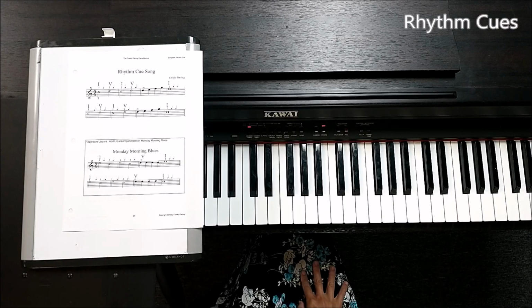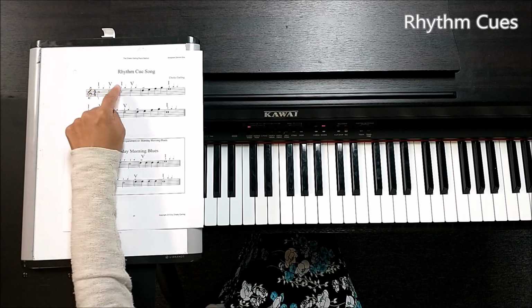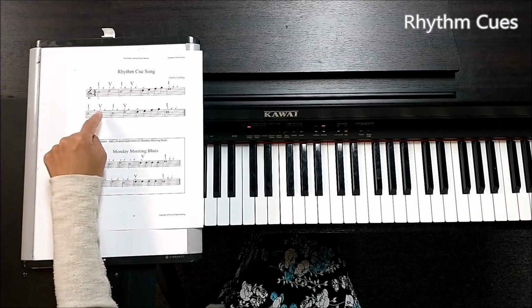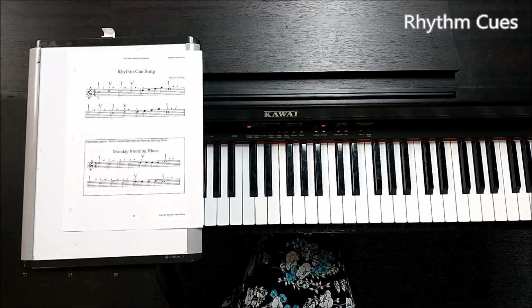Let's take a look at rhythm cue song. If you take a look really close, there's something going on right here. Quarter rest, quarter note. Those are called rhythm cues.